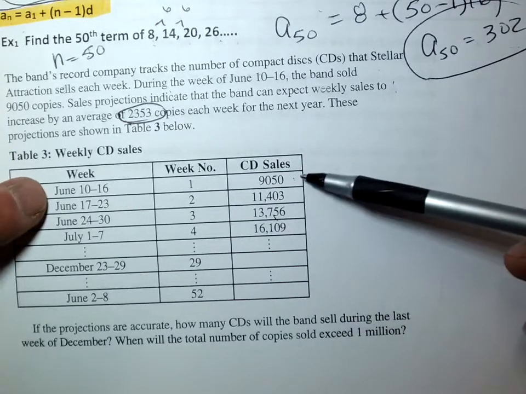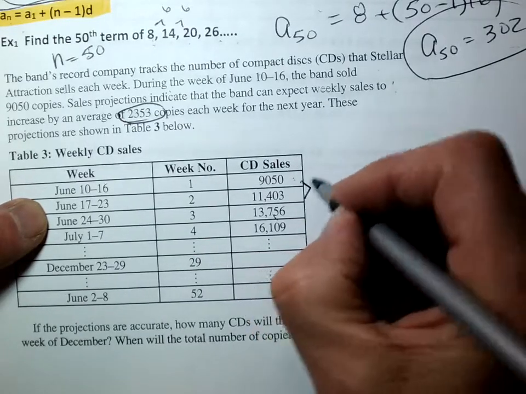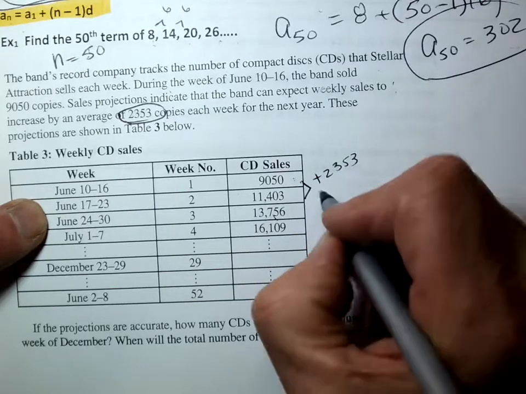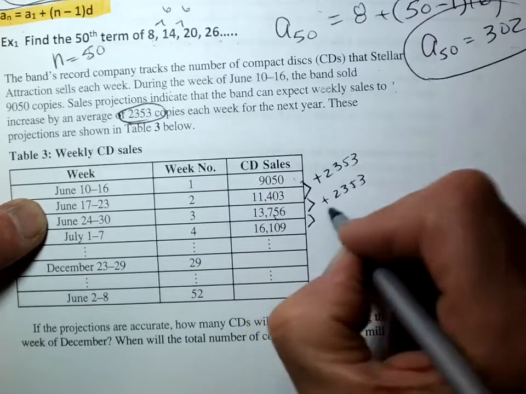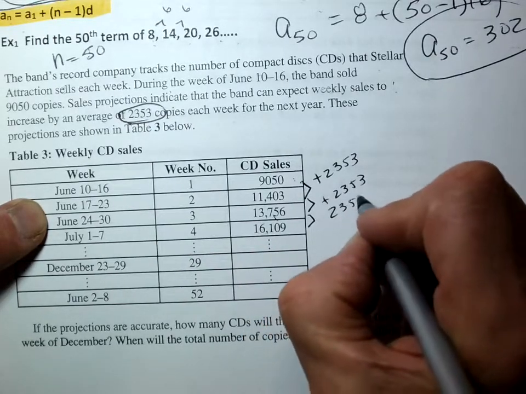So we got week 1, week 2. Week 2 is made by, they just added, right? They just added 2,353, added 2,353, you can add 2,353. Saul, this is for you, okay?